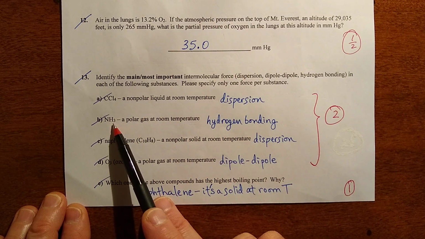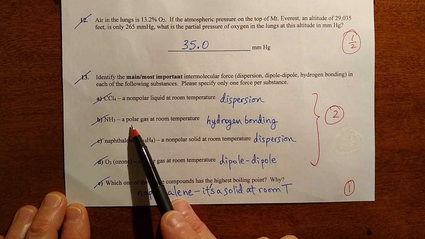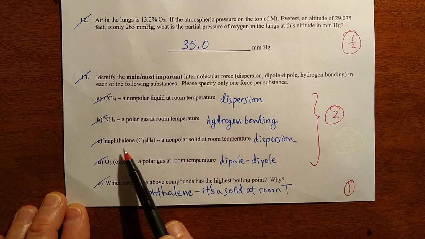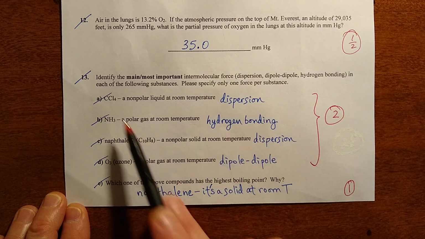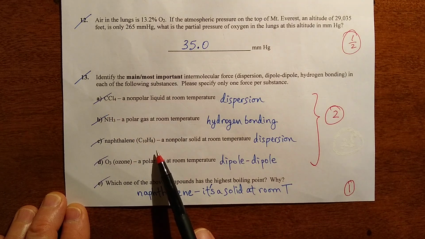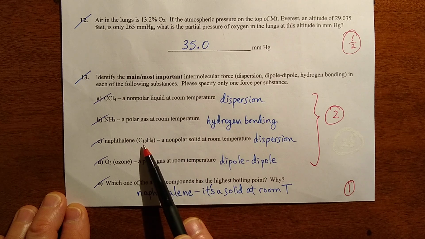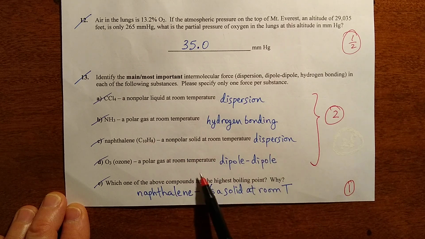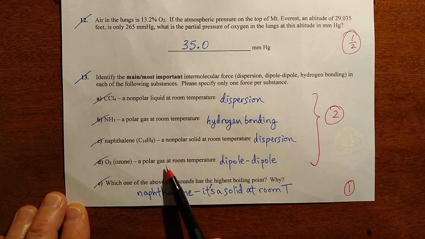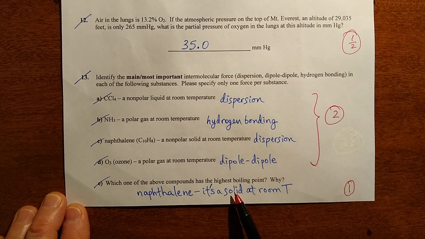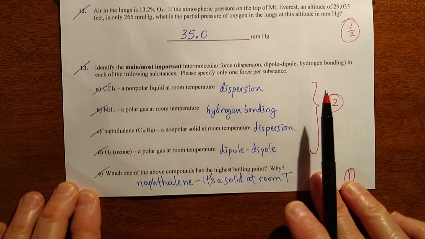This one has a hydrogen bonded to nitrogen, so therefore this has the ability to hydrogen bond to itself. It's a polar gas at room temperature. It can hydrogen bond to itself. That's the major force. Naphthalene is like carbon tetrachloride. It's a nonpolar molecule. It doesn't matter if it's a solid. The only major force in these nonpolar things is a dispersion force caused by the movement of electrons. Ozone is a bent molecule, so it's polar. So dipole-dipole forces are the major intermolecular force holding ozone molecules together.